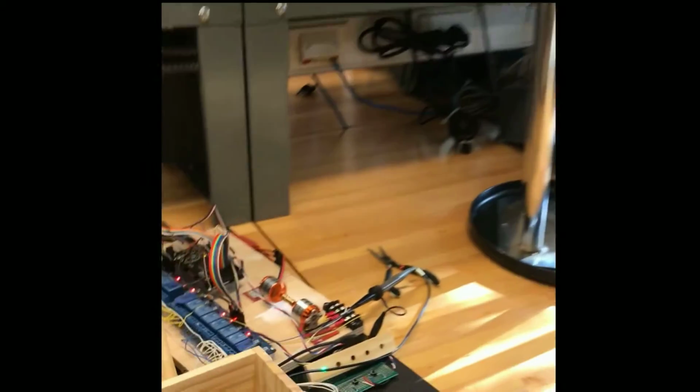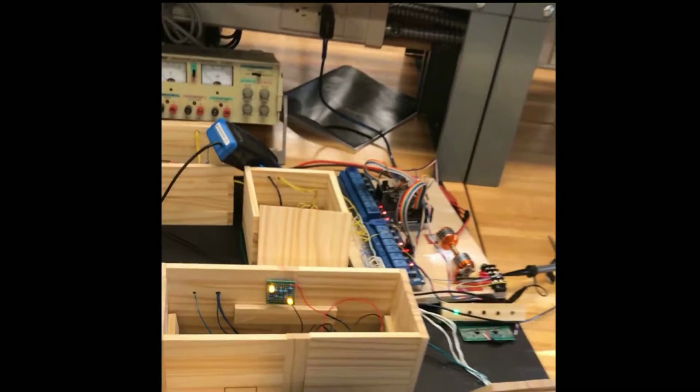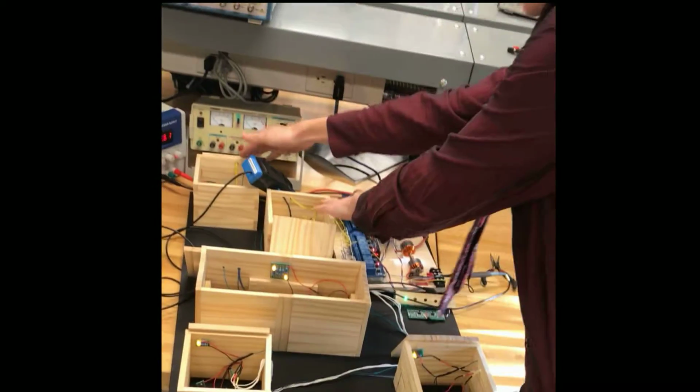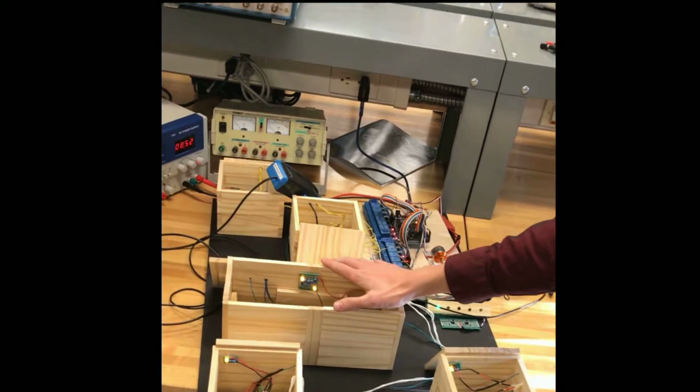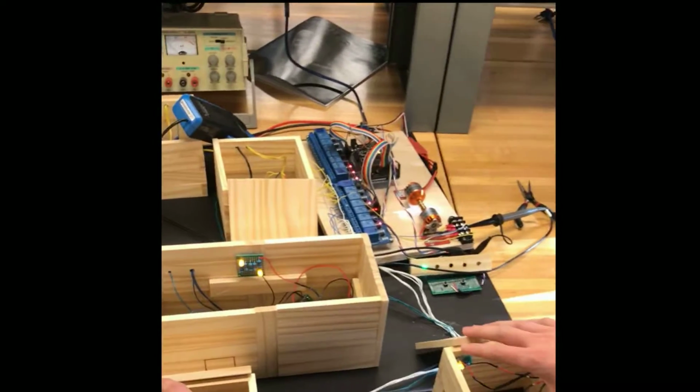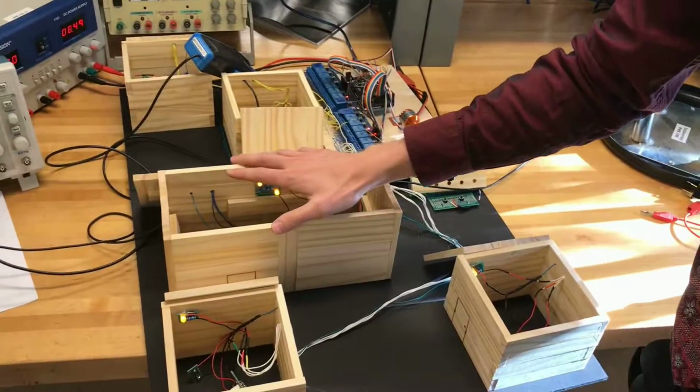I'm Wesley Wooden. This is my team's power grid that we built. These are 2 huts. These are 2 more huts. And then this is a marketplace. These 2 huts are in phase with each other. These 2 huts are in phase with each other. And this is a 3rd phase.